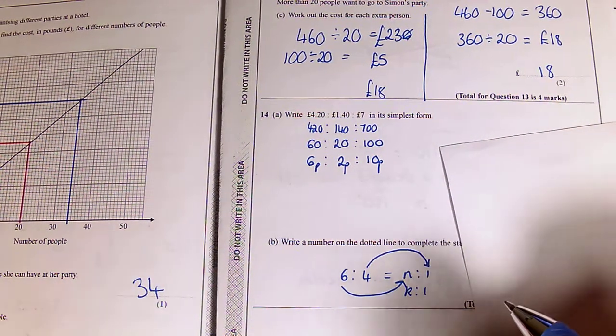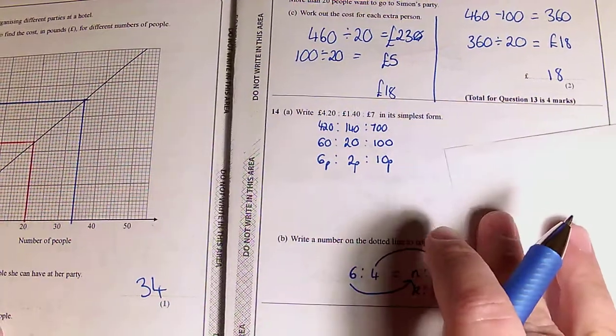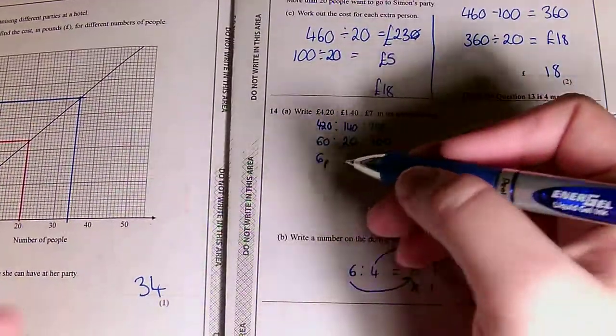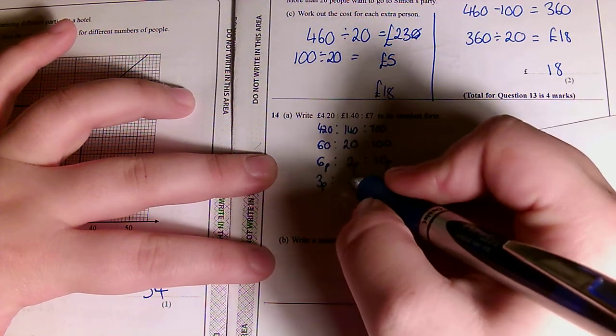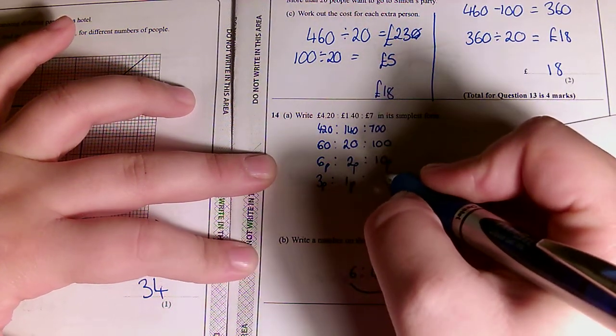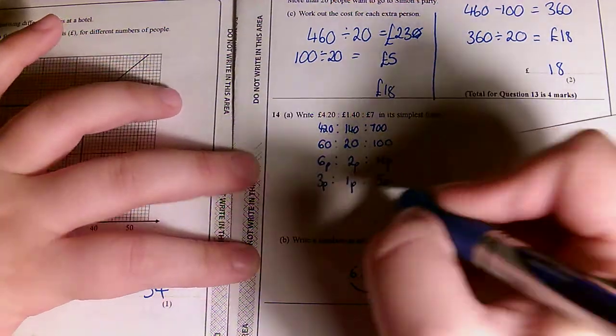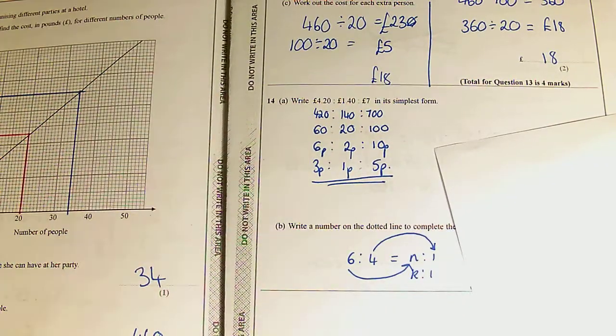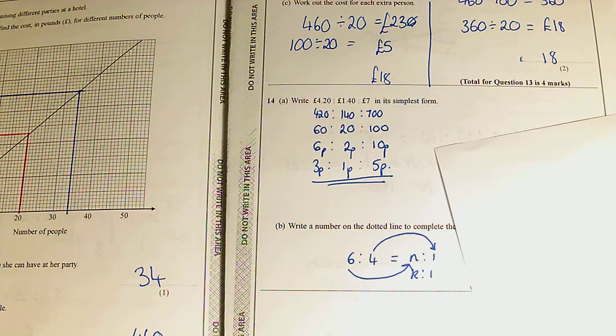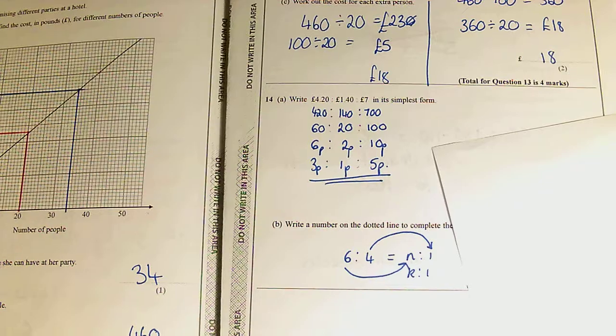Then I notice they're all multiples of 2, so I'm then going to go one step further and divide them all by 2 to 5p. And I look at that and realise there are no more common factors except for 1. So my answer is 3p to 1p to 5p.